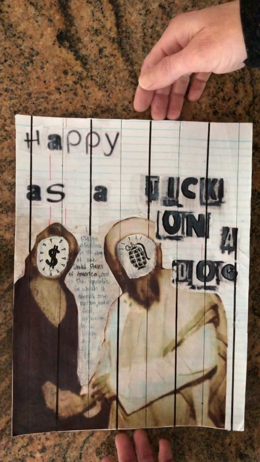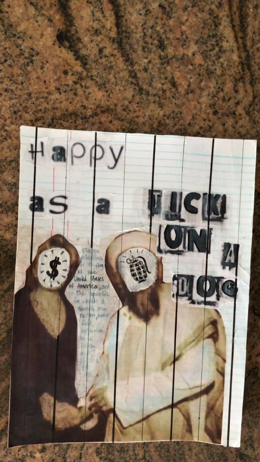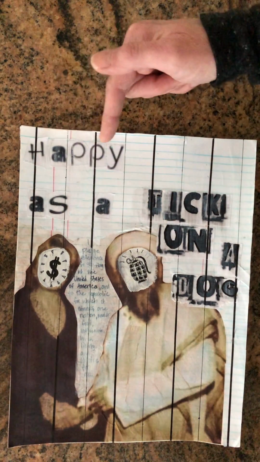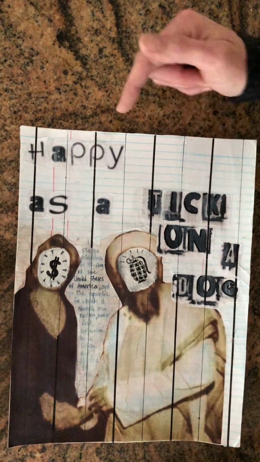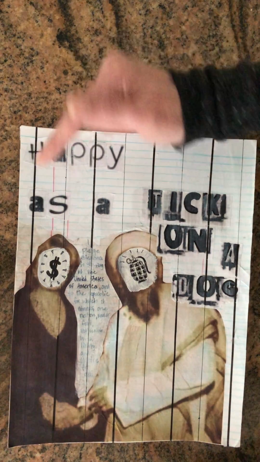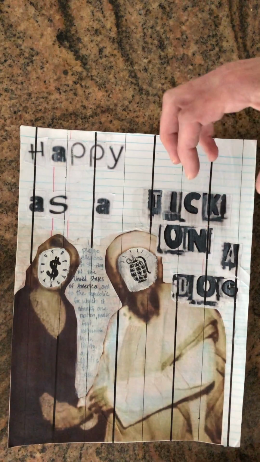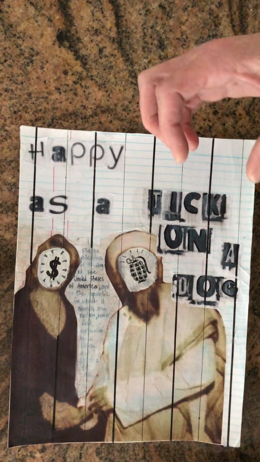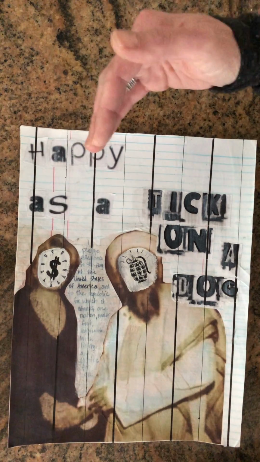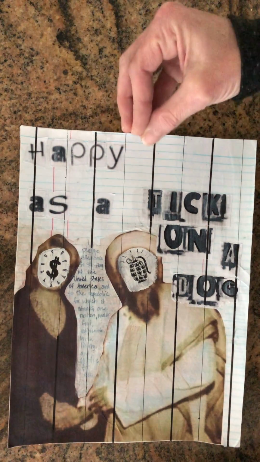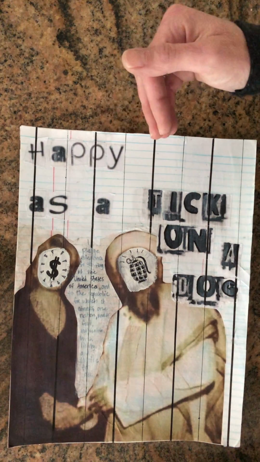But mostly it's a focus on layering elements, drawing some elements in, and then choosing the typography style that I want. I cut them out and glued them down and then drew in some areas just to kind of solidify the letters. You can do the same thing that I did, or you can hand draw your letters in.